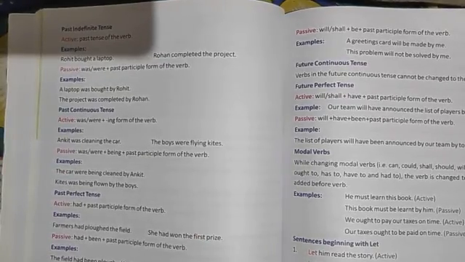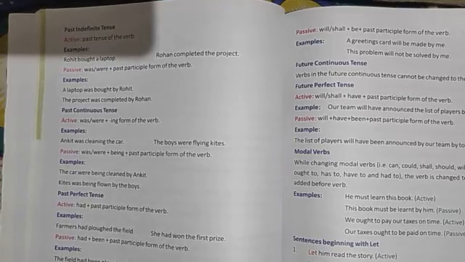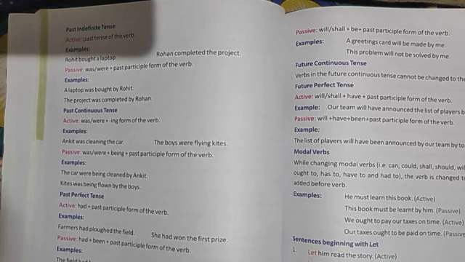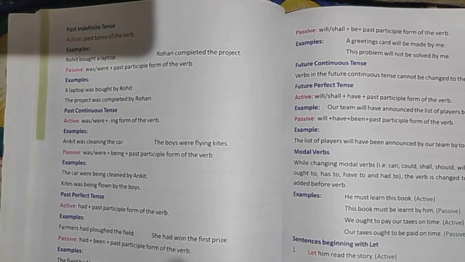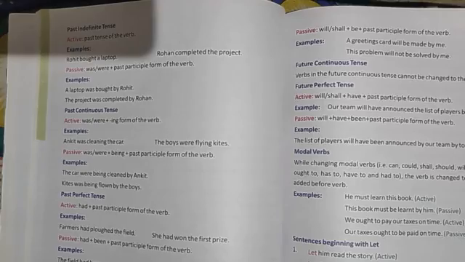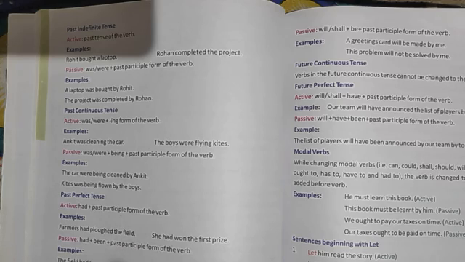Okay, so the next form of tense is present perfect continuous tense. Present perfect continuous tense does not change in active passive. So in present tense, only simple present, present continuous and present perfect are the tenses that will change.